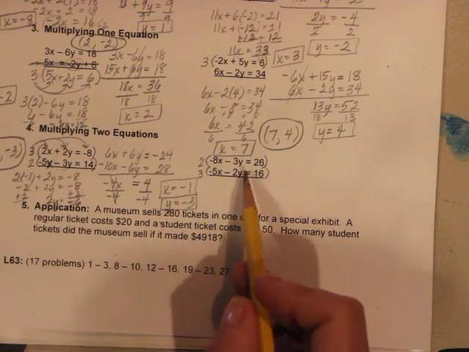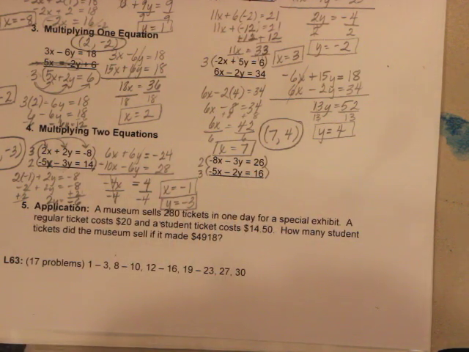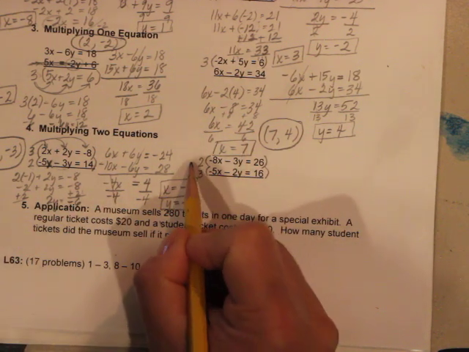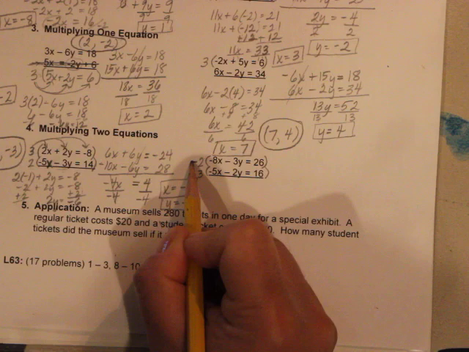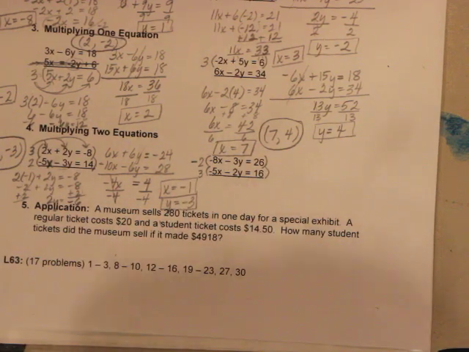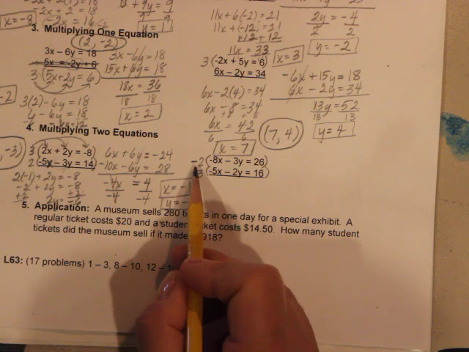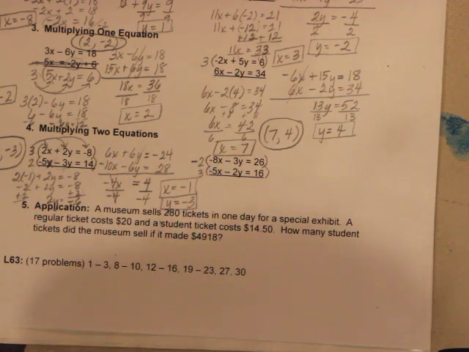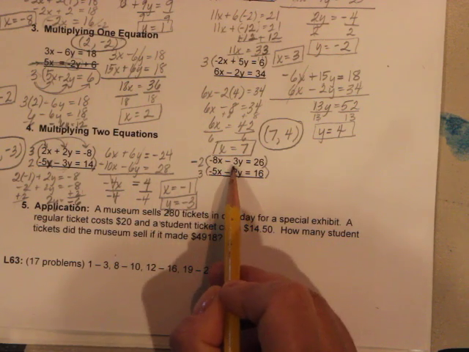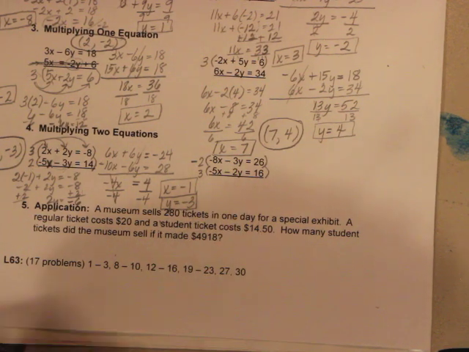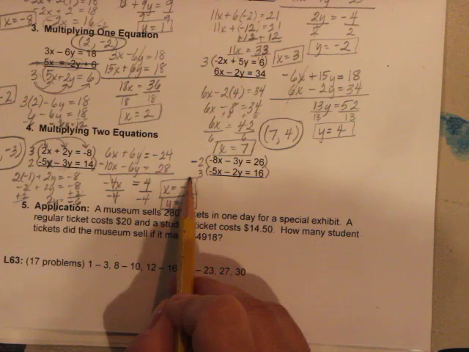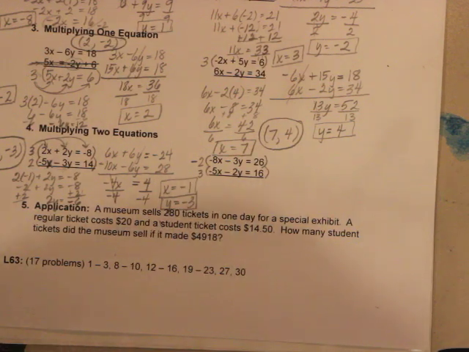Negative 6y minus 6y is going to be minus 12y, and that's not what I want. I'm trying to get rid of one of them. So I'm going to need to multiply one of these equations by a negative number in order to change those signs. I'm going to do that to the top. Instead of just multiplying it by 2, I'm going to multiply it by negative 2 in order to give me a positive 6y here and a negative 6y here when I multiply that equation by 3.